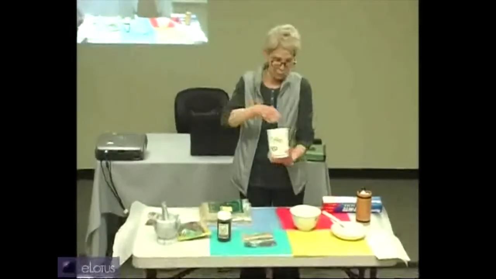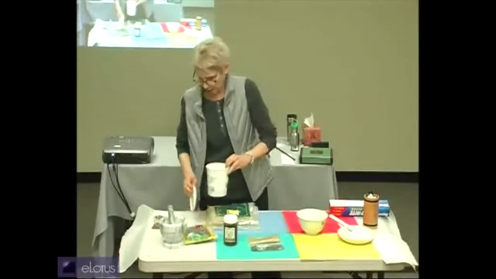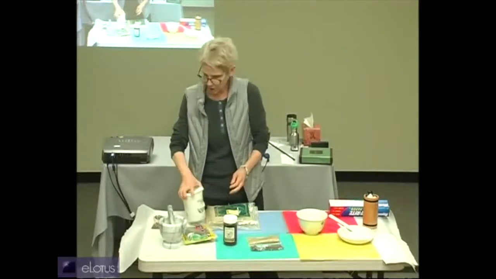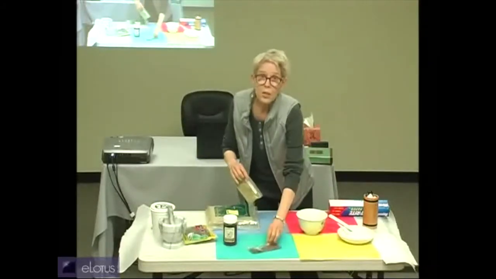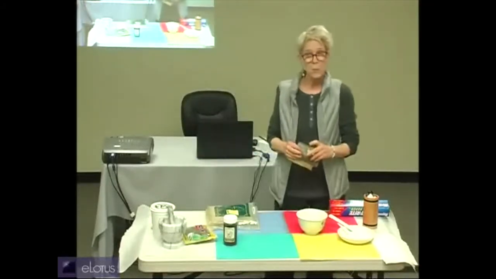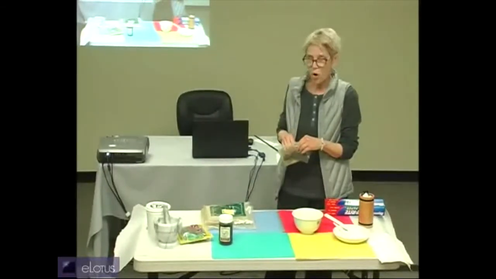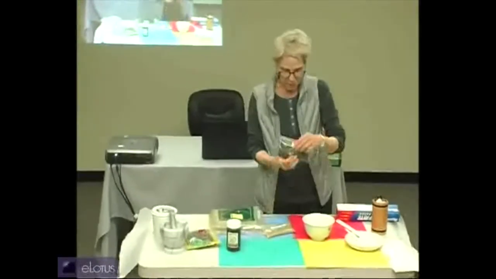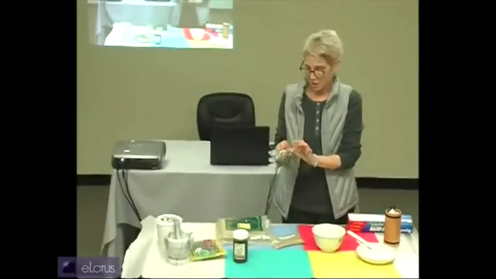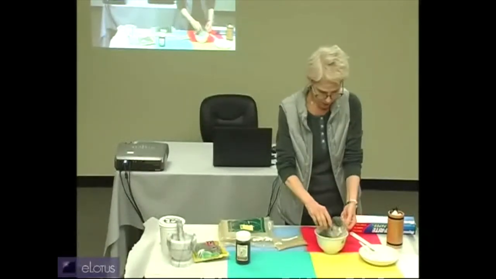This is a different formula. This is Jiajian Baoiwan. I'm going to make a half recipe of what it said there, because a whole recipe takes a really long time to roll all those pills. So I pre-measured. This is the black sesame seed, 20 grams. And we'll pour this in here.